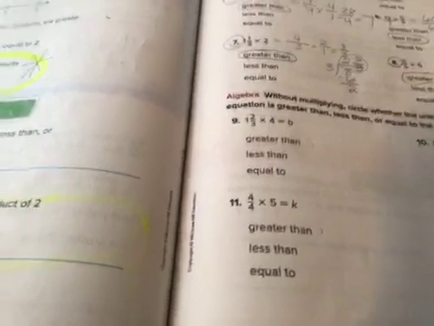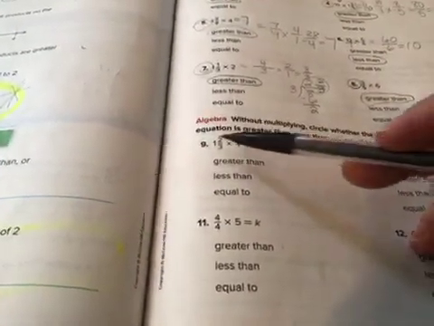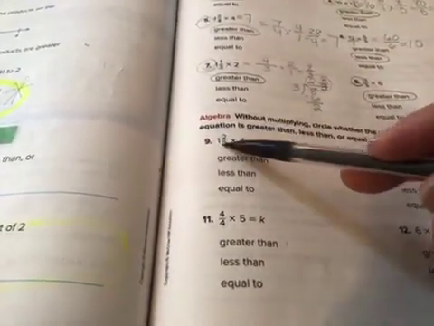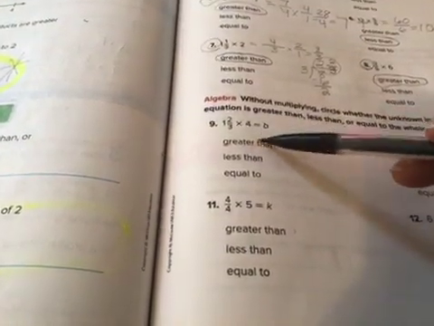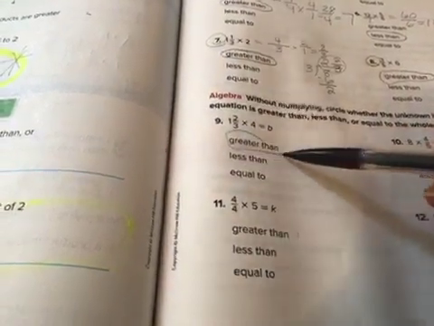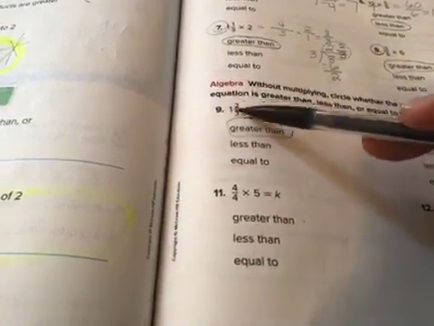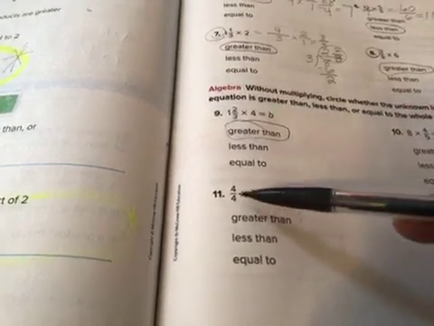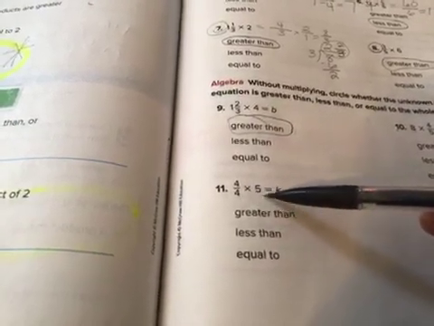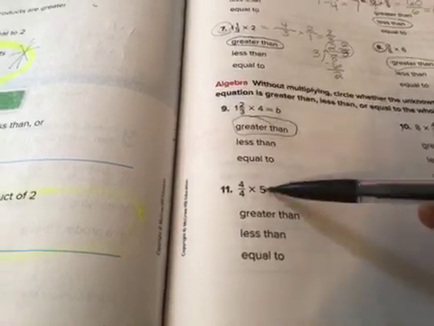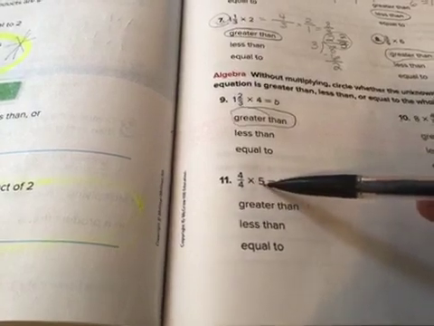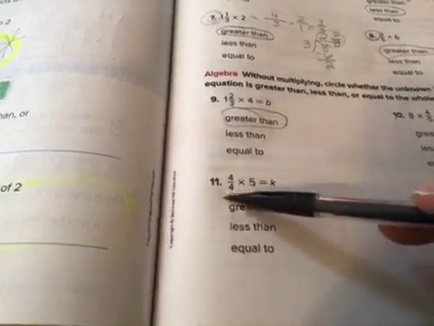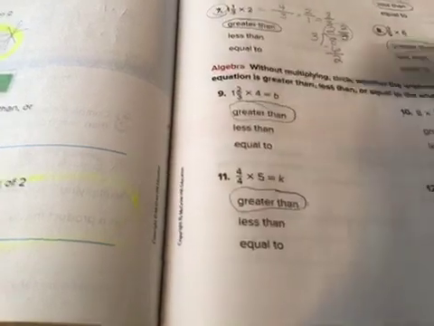We're going to look at number 9, and we're going to look at number 11. And if you take a look here, number 9, 4 is greater than 1. So when we multiply 1 2/3 times 4, B would be greater than that first number, 1 2/3. And down here on number 11, 4/4 times 5 equals K. 5 is greater than 1, so if we multiplied 4/4 times 5, we would get an answer. K would be greater than 4/4.